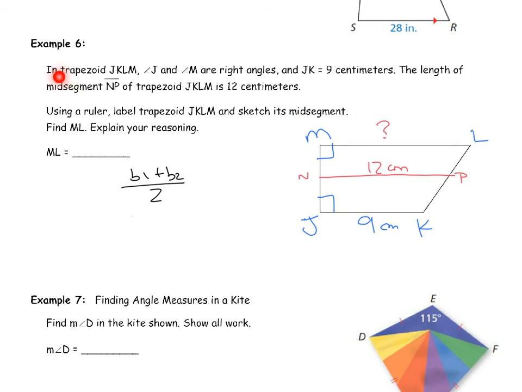All right, our next example states, in trapezoid JKLM, angle J and angle M are right angles. So notice you have to follow the order of the letters here. So I couldn't make it JMLK. So I had to go in this direction to label it JKLM because J and M had to be at the ends here.